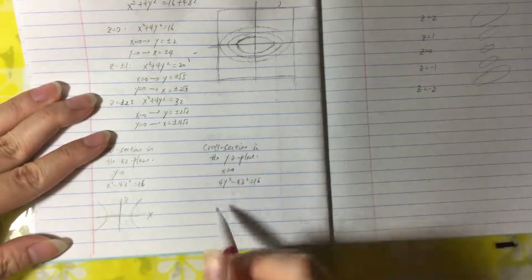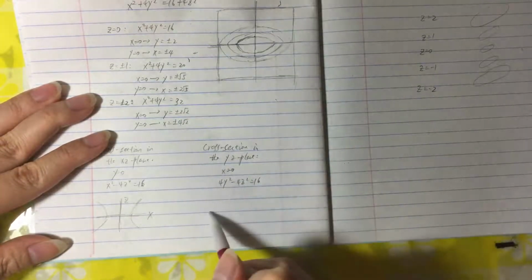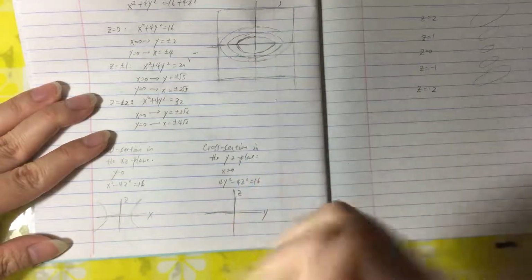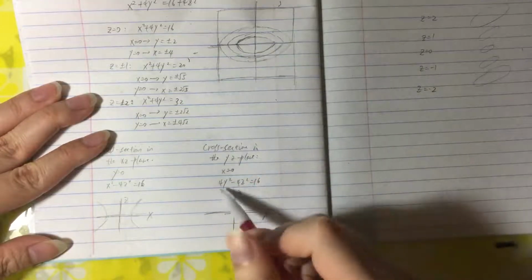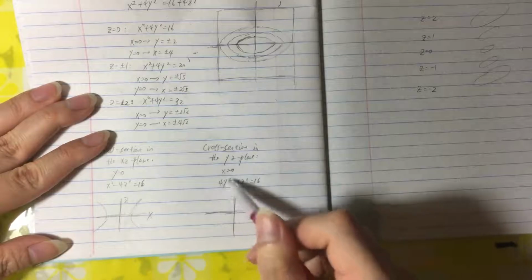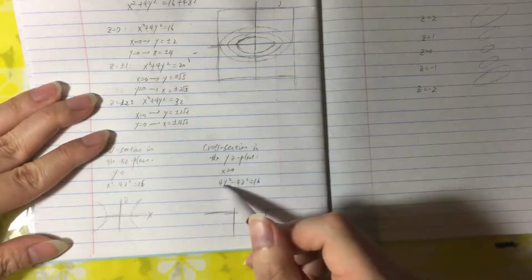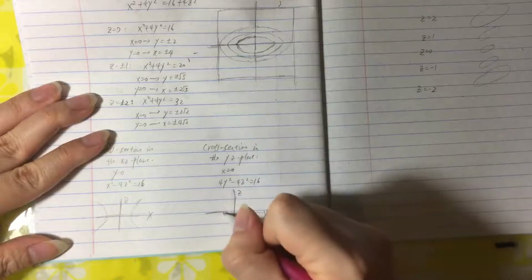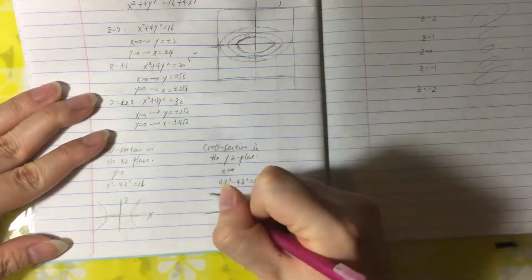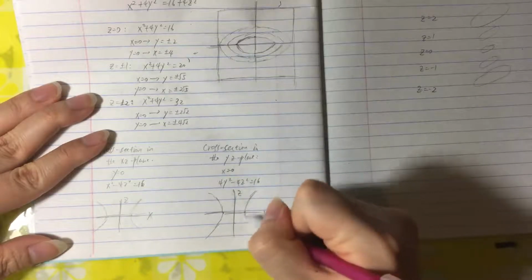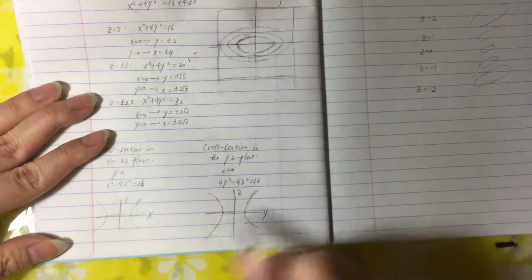That's a hyperbola in the YZ plane. When I plug in 0 for y, there's no solution for z. But when I plug in 0 for z, y is plus or minus 2. So the graph is a hyperbola. It touches the y-axis at plus or minus 2. That's how the graph looks.